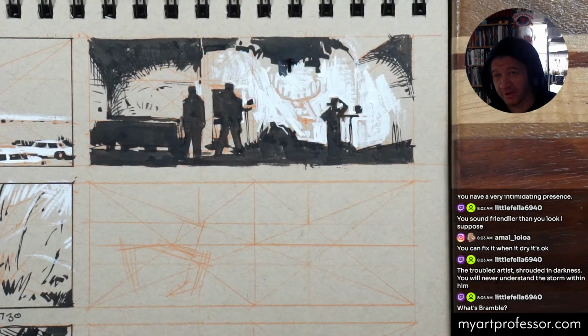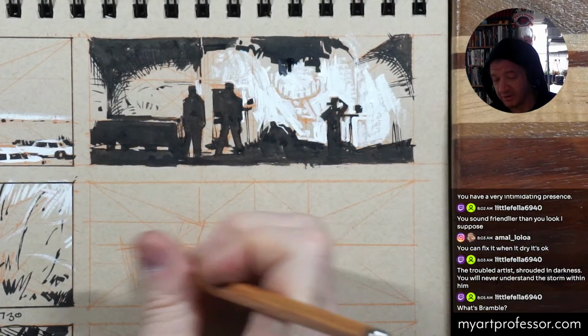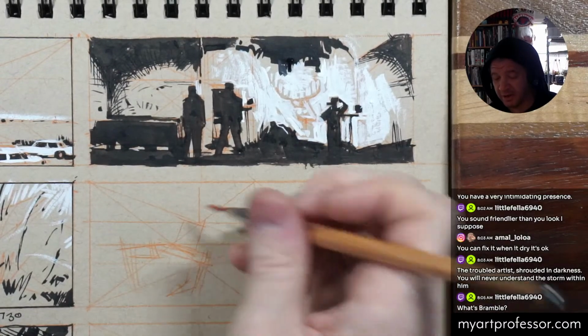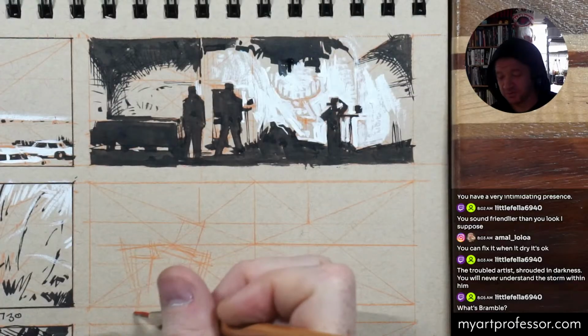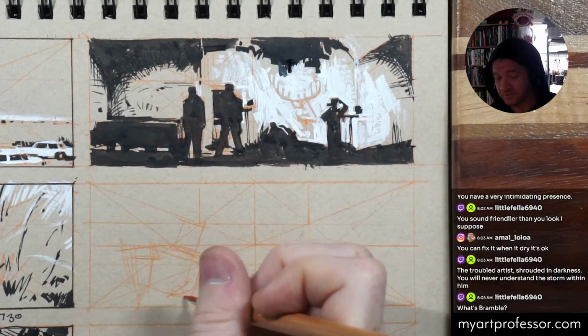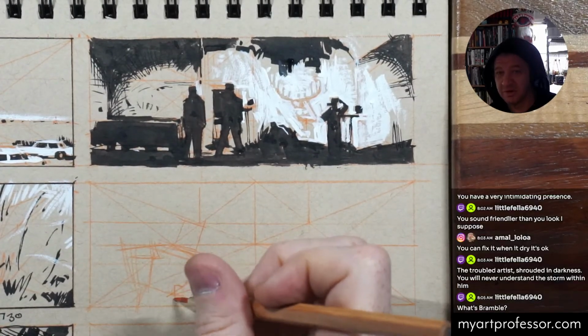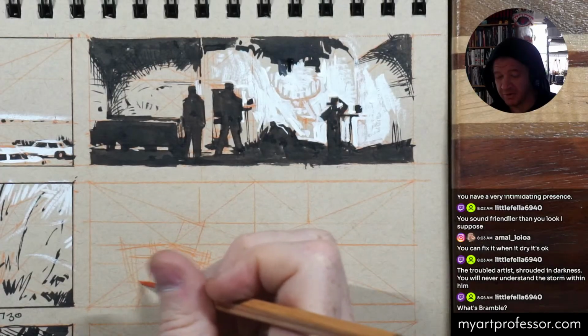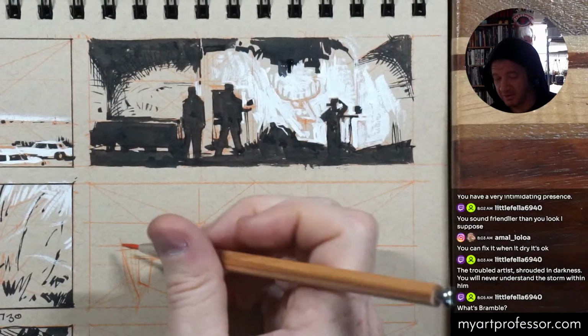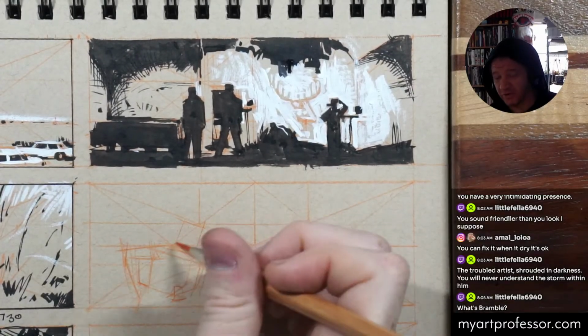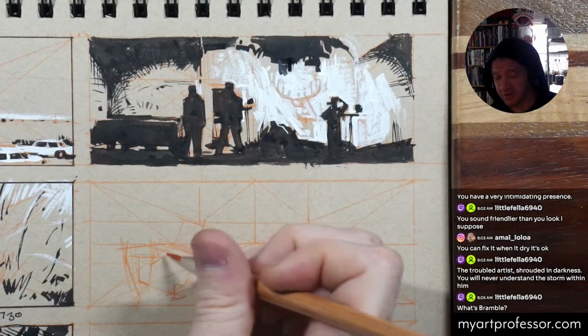So that's what that's about. Basically, humanity has settled on this planet that looks like a giant tangle of plants. It's called Bramble. There's a longer narrative there, but basically it looks like it's uninhabited. But there's evidence of a former civilization that was once there.